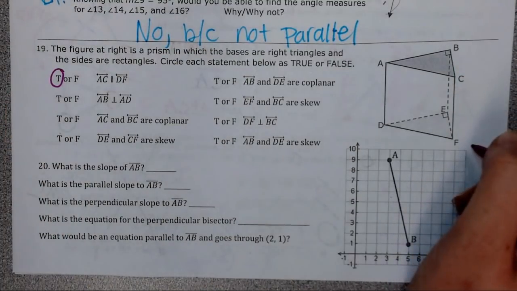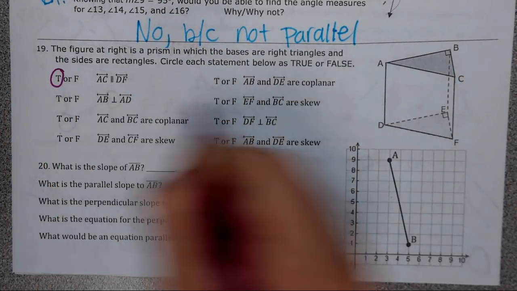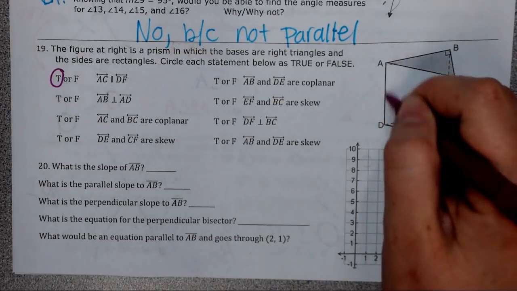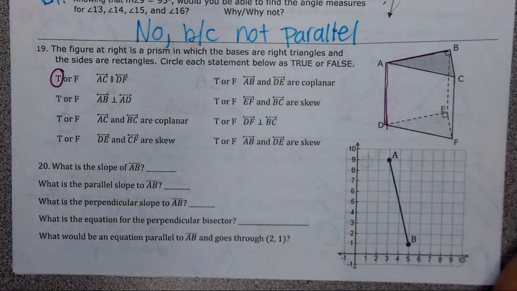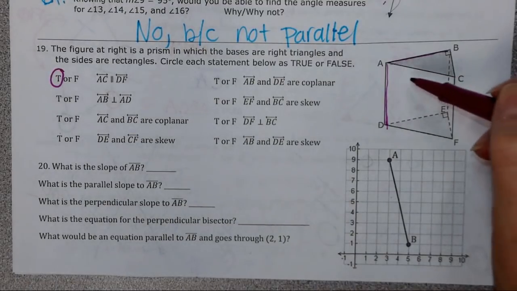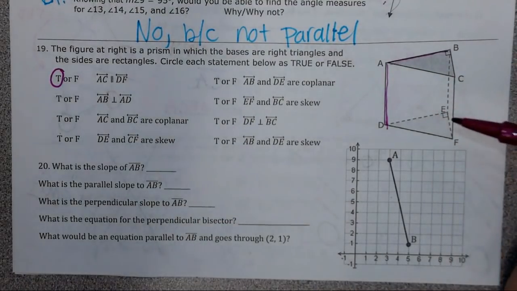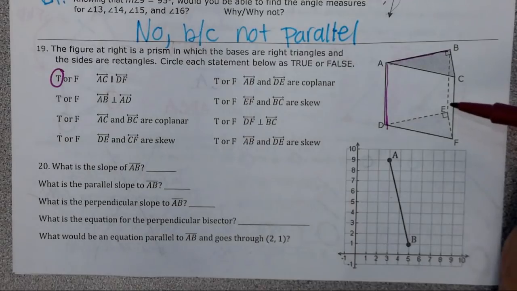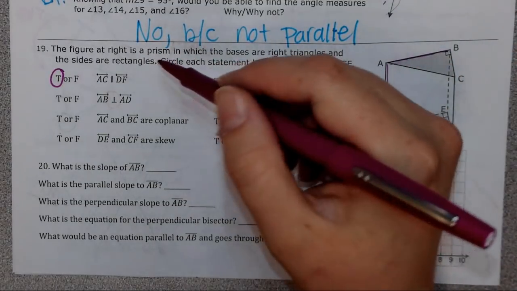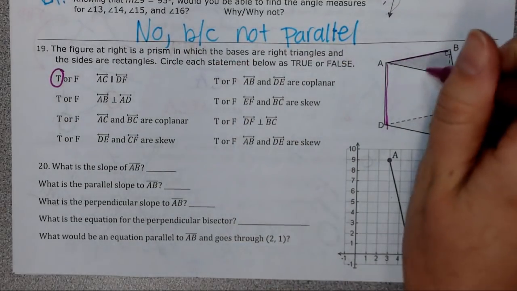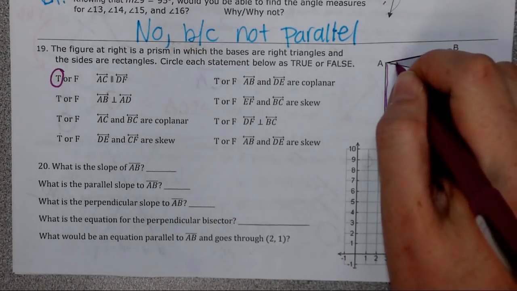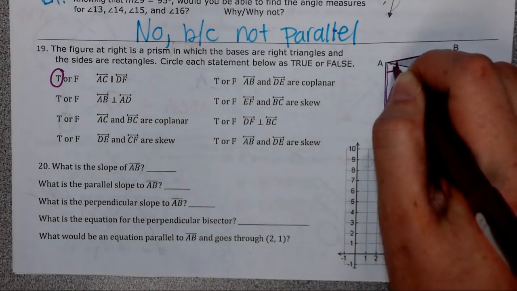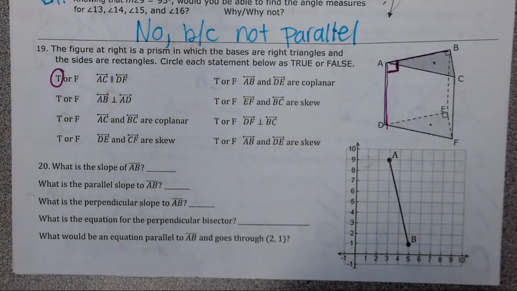They are parallel. Next, AB is perpendicular to AD, so it's looking at this line and this line. Now I know that there's not a right angle in the diagram, but based on the fact that this is a prism, we know that these two sides are going to be parallel, so that means that right here, these are forming a right angle.